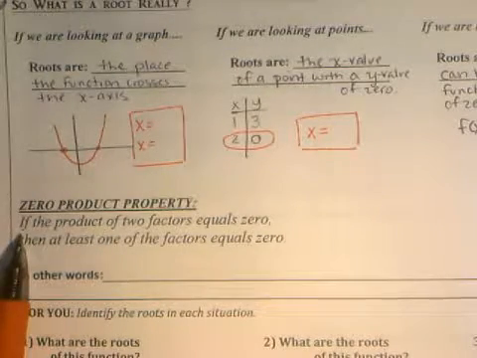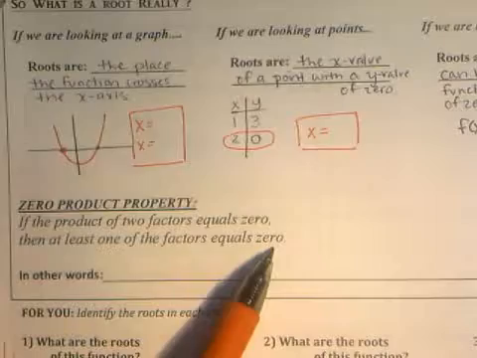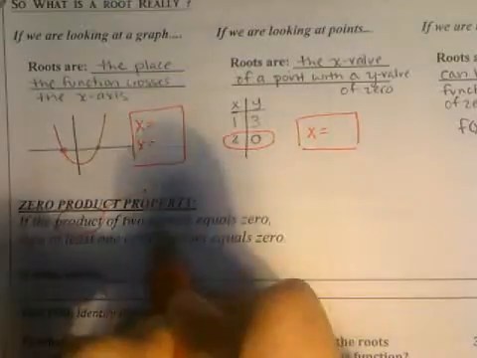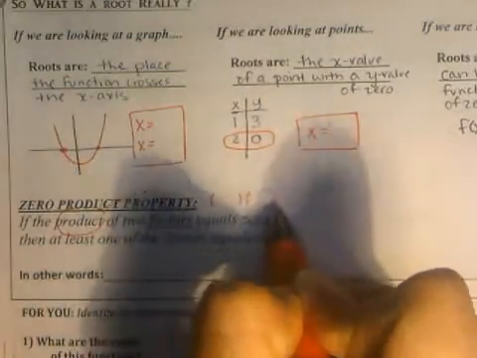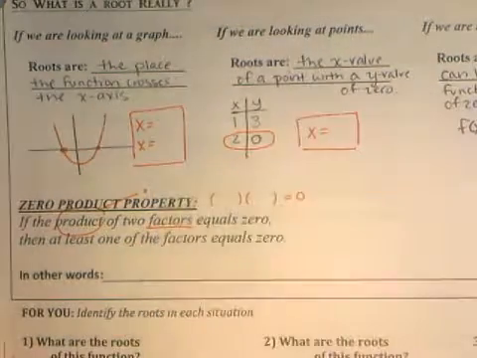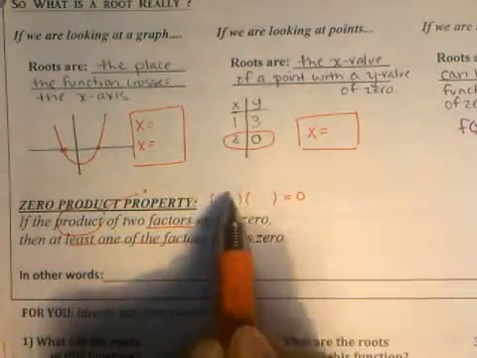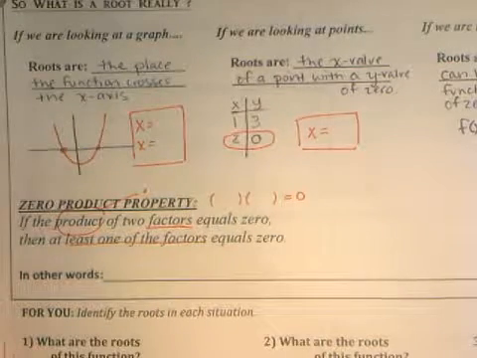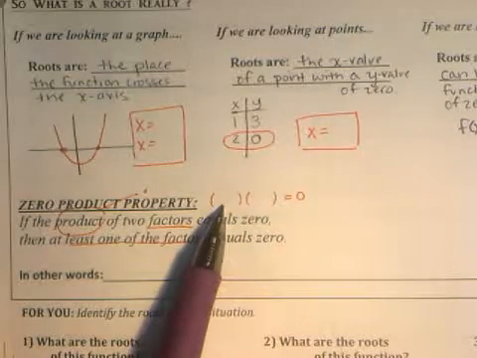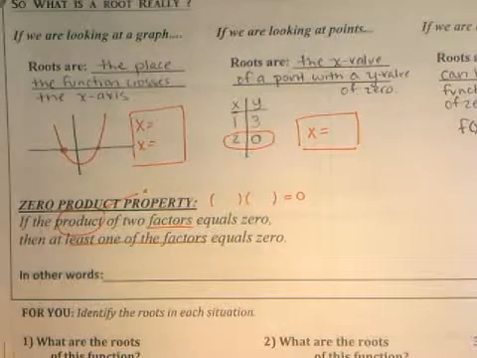Formally, zero product property is if the product of two factors equals 0, then at least one of the factors equals 0. Let's decode this really quickly. You know that the product means multiplication, and factors are just any two expressions or numbers that get multiplied. So we're looking at a situation like this, and we're saying, if the answer is 0, then at least one of the factors, that means at least one of the original pieces, must have been 0 to start with. This should make pretty intuitive sense to you. If you think about plugging in numbers in parentheses here, the only way we're going to get it to equal 0 is if one of the two parentheses itself is 0 to start with.